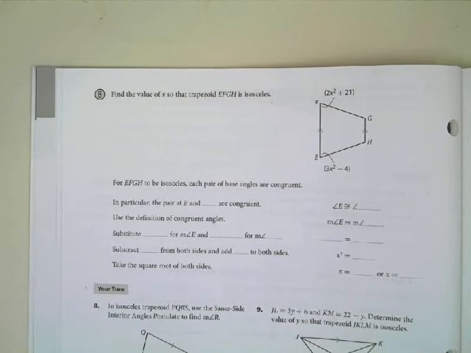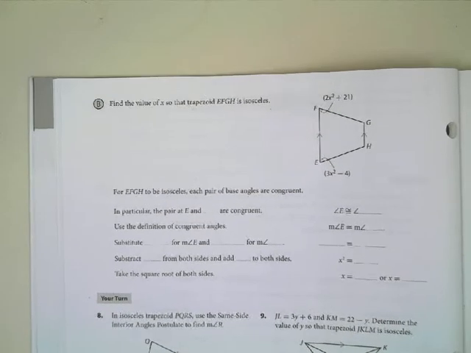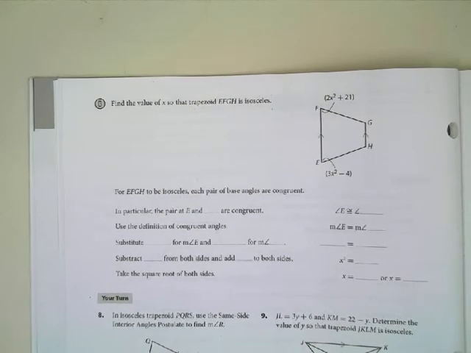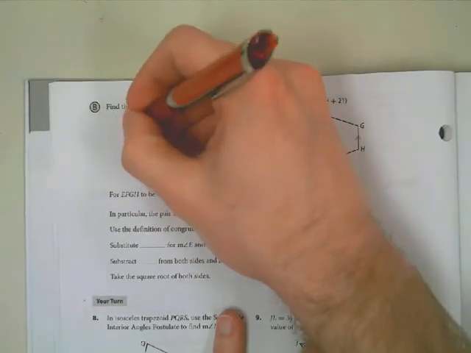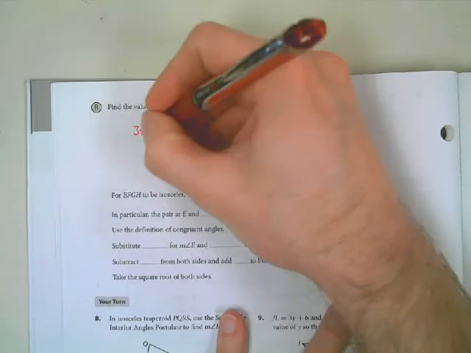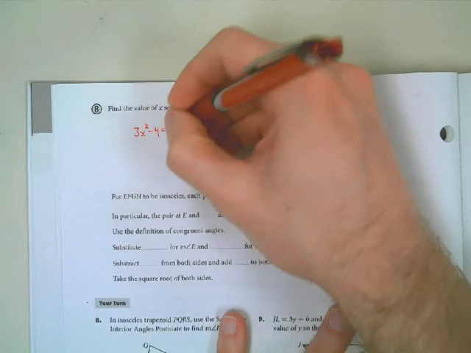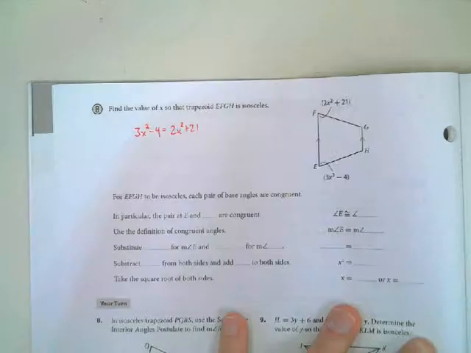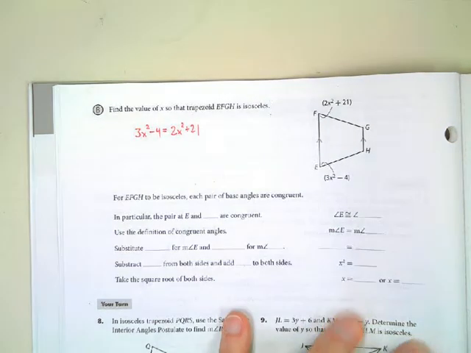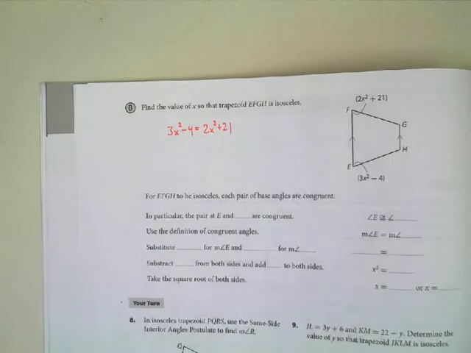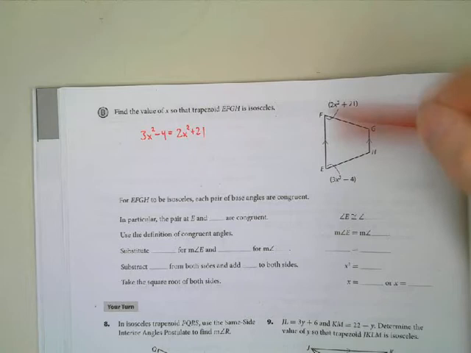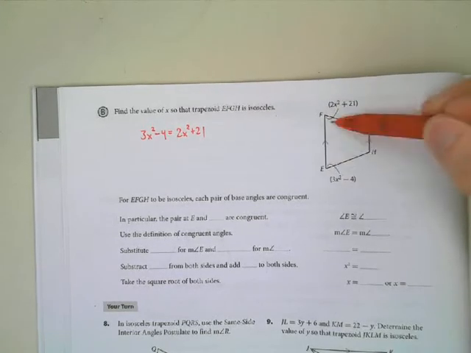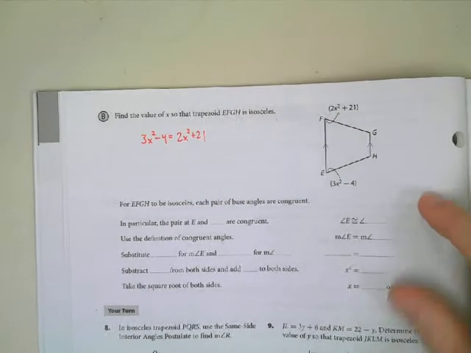How can we relate those two things? What do we want to be true about them? Are they equal? They need to be equal. So 3x squared minus 4 equals 2x squared plus 21. Yep, let me just make sure everyone is okay. The two base angles here, these are base angles, right? They touch this one base. They need to be congruent if the trapezoid is going to be isosceles. We want it to be isosceles here, so we set them equal.